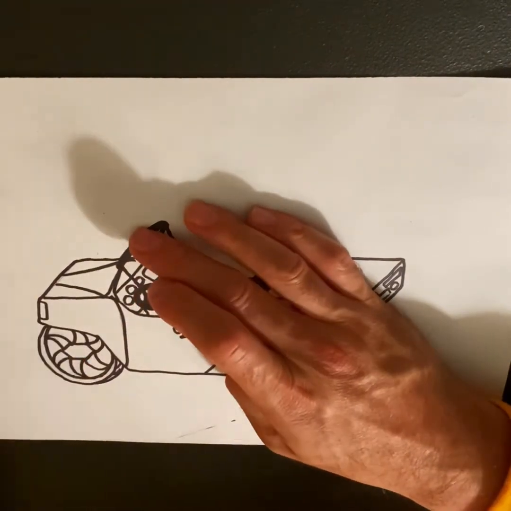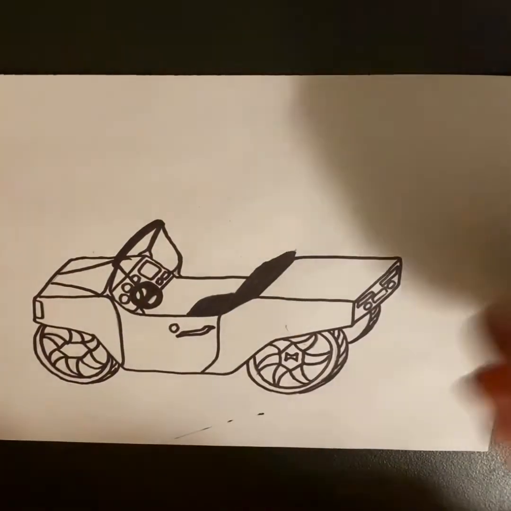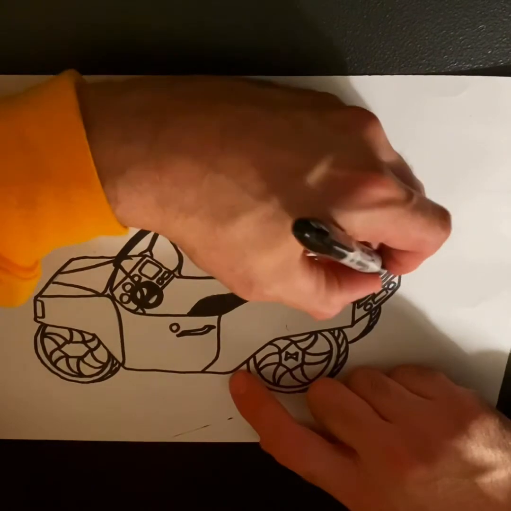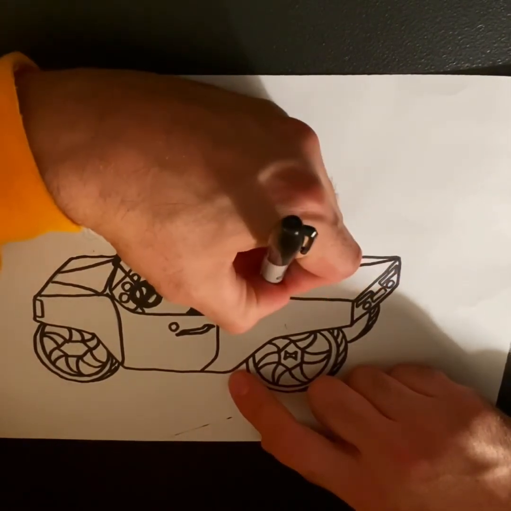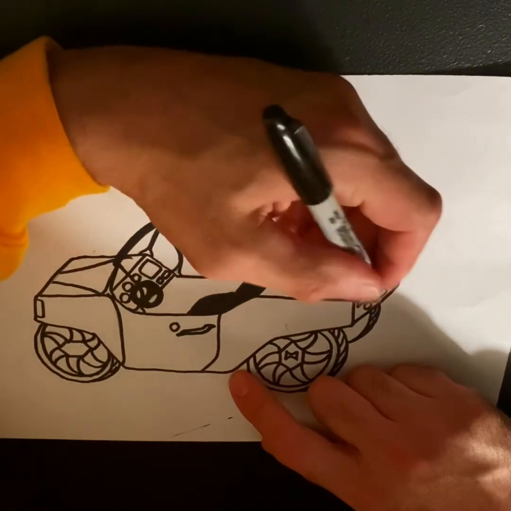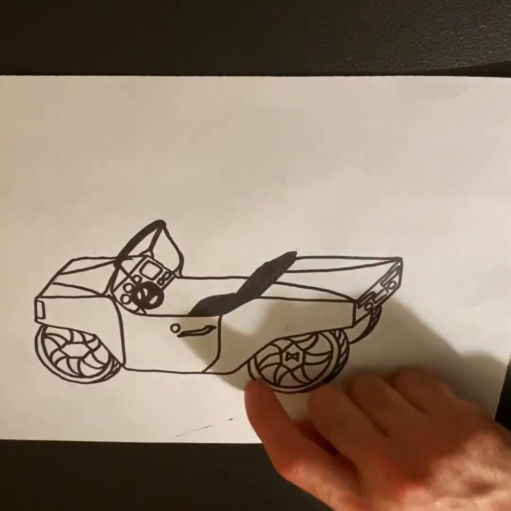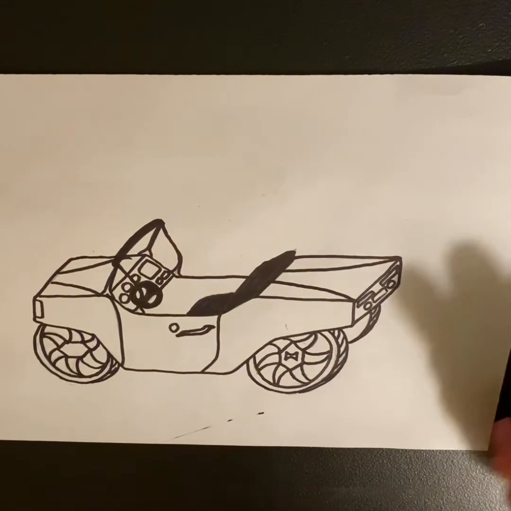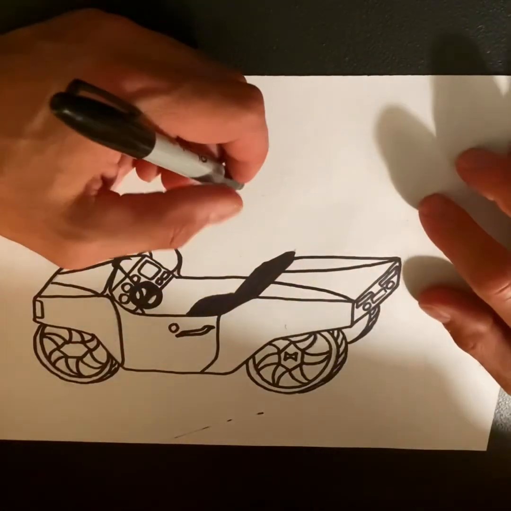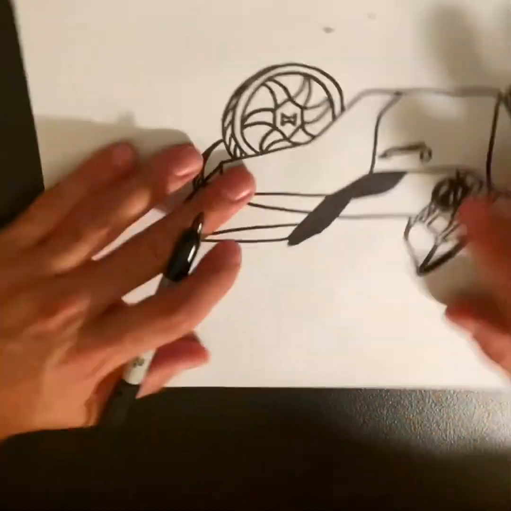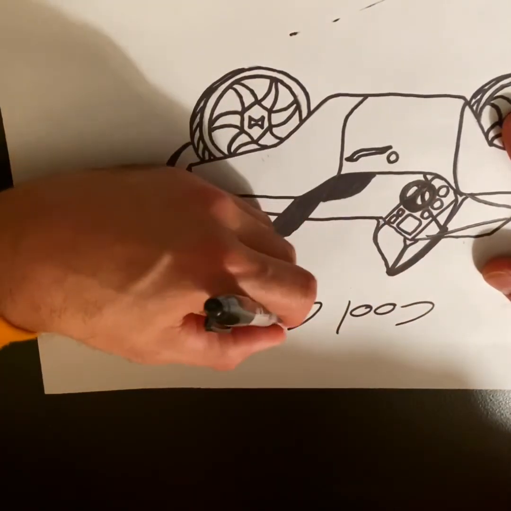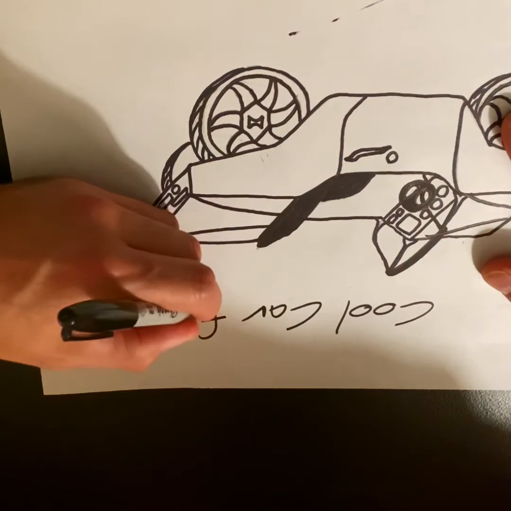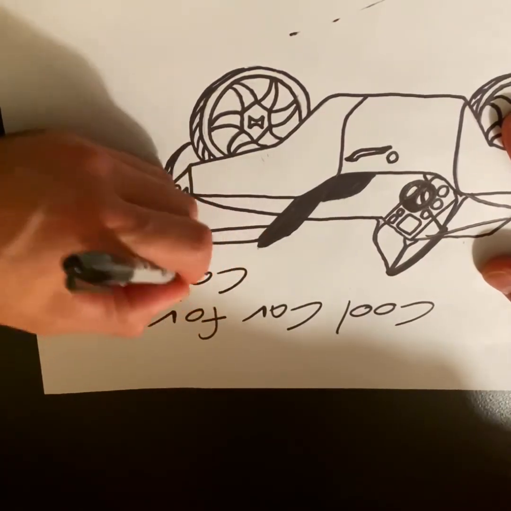doing that. Okay, so we'll play a little bit with the movement in the back of it. A little movement going on in the back of it. Add to the sporty nature of our design. And that is about it. I'm gonna call it the Cool Car, for Coal.